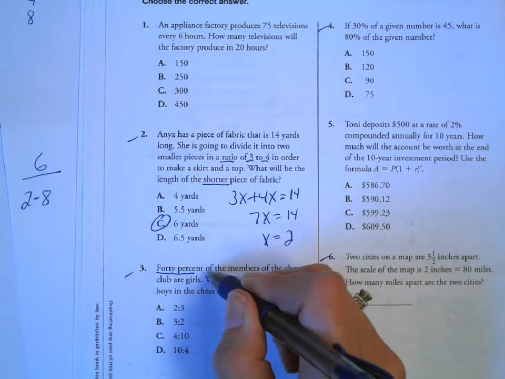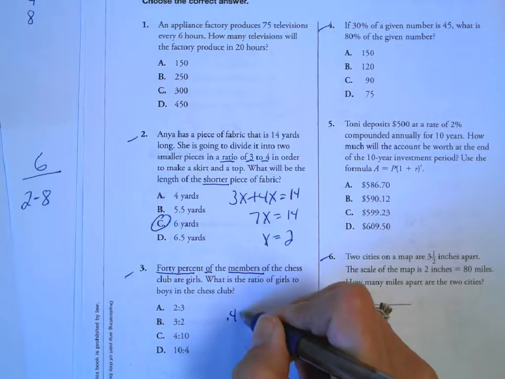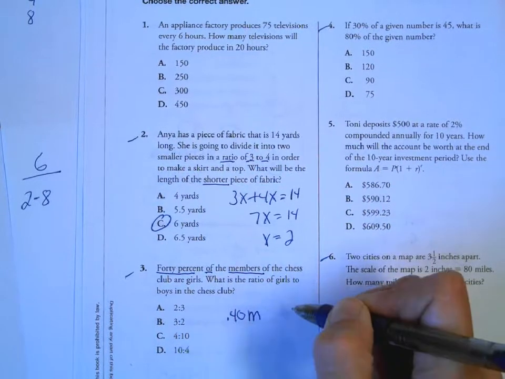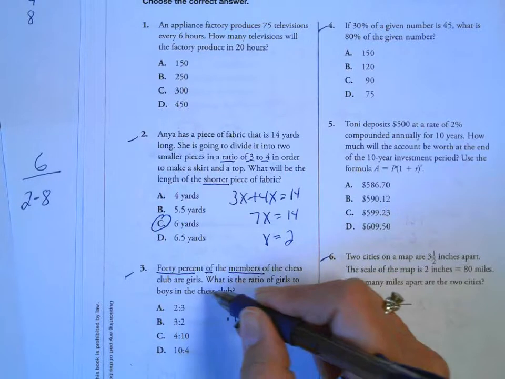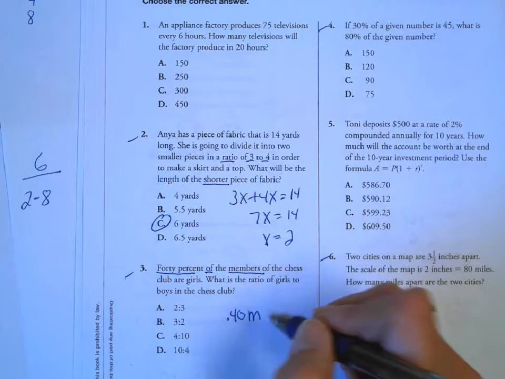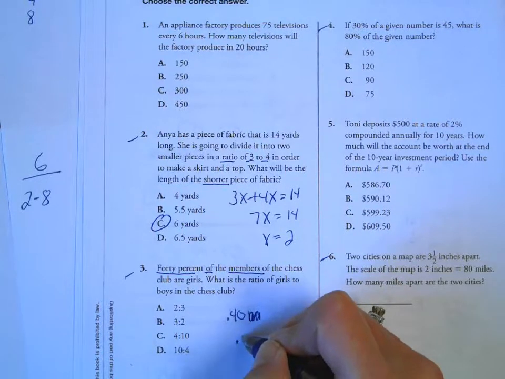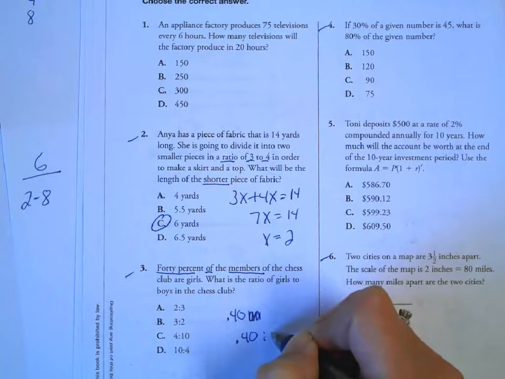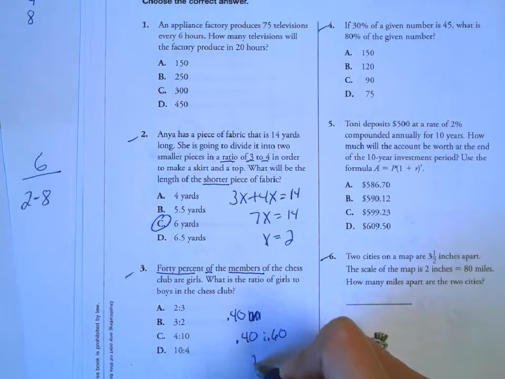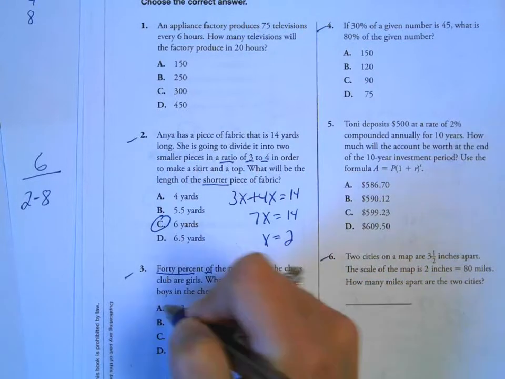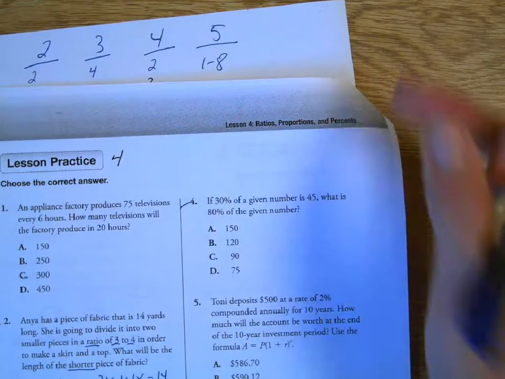Okay, 40% of the members are girls. What is the ratio of girls to boys in the chess club? Oh, well, if 40% are girls, that means 60% are boys. So 40 to 60, just reducing, that's going to give you a 2 to 3. A.